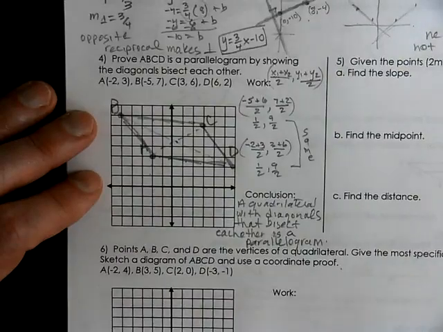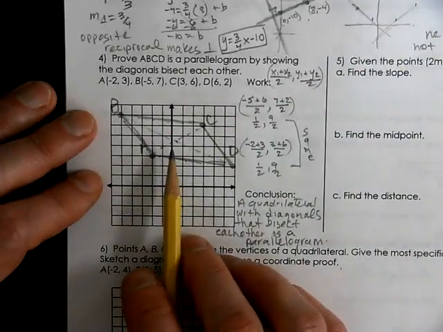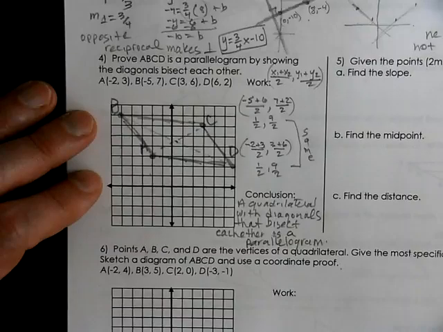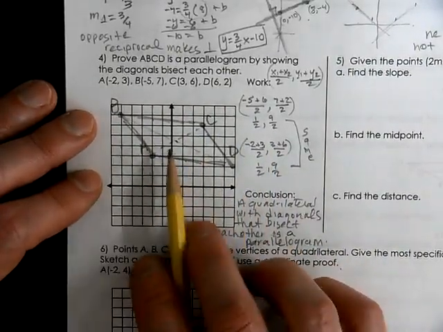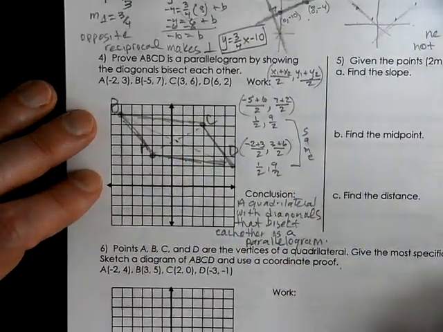So we know it's a parallelogram. We just proved that because the diagonals bisect each other. They have the same midpoint for each diagonal. They land in the same spot.